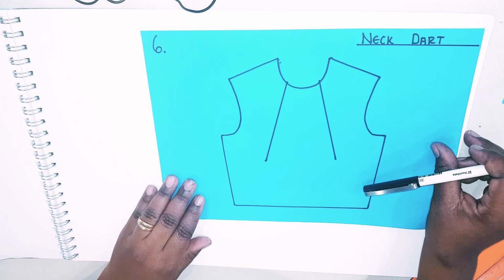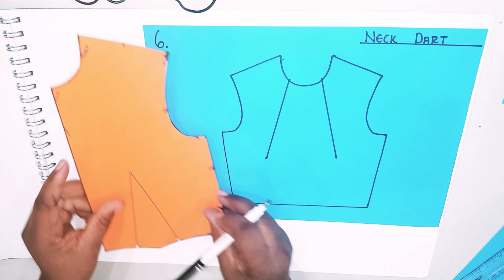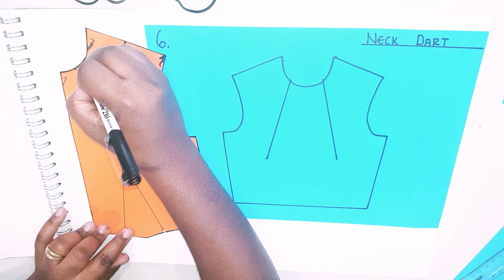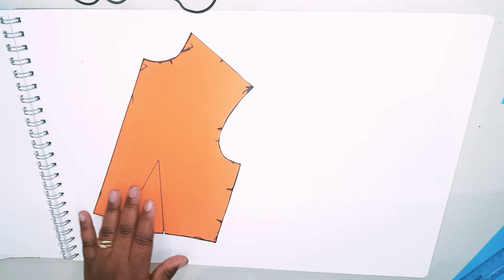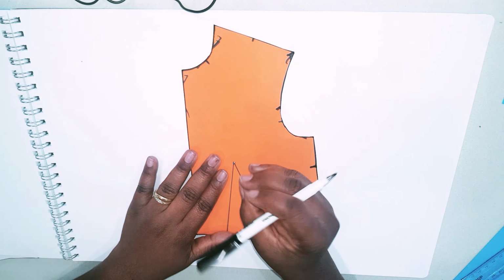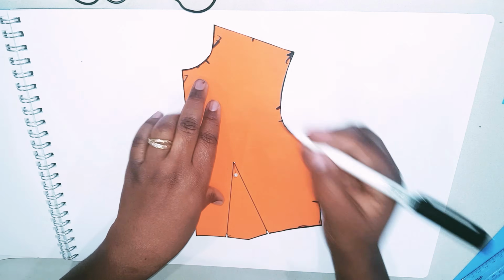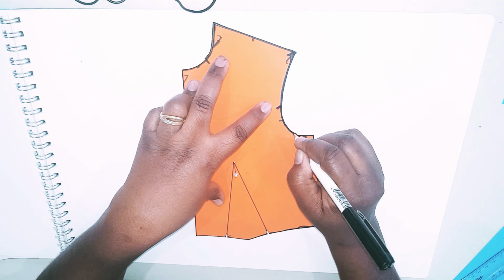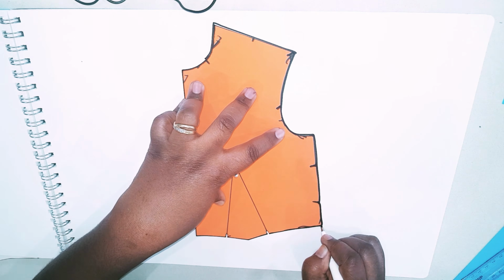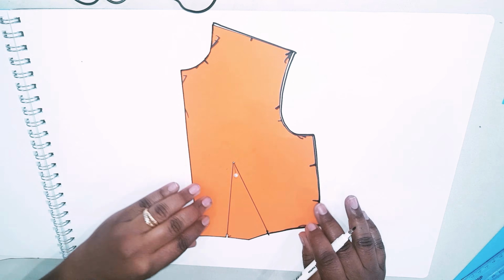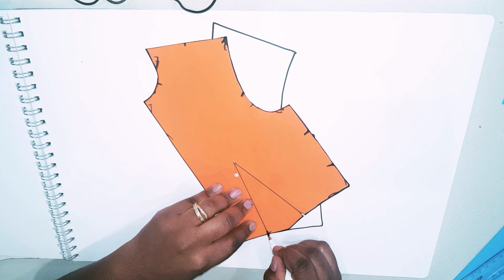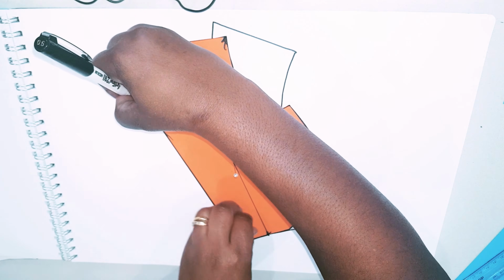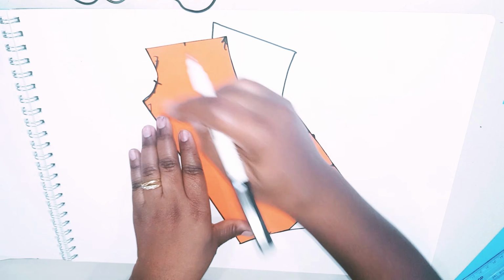Next one, style number 6. We're moving our waist dart into the neck area. So you just choose where you want to send your dart. Get the pin, put it on the bust point, and start tracing from our point there. First leg of the waist dart, pivot to close, continue tracing until we get where we started, right here.